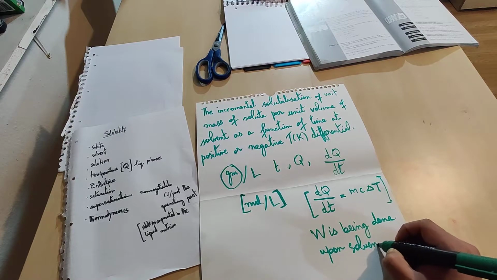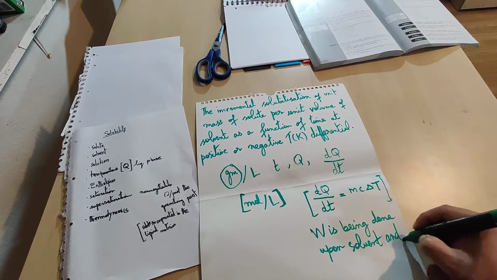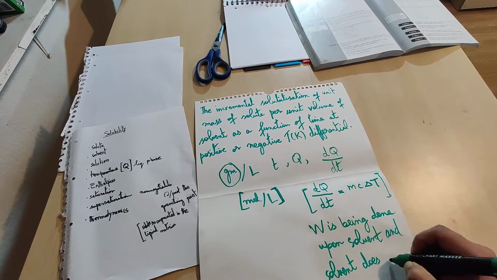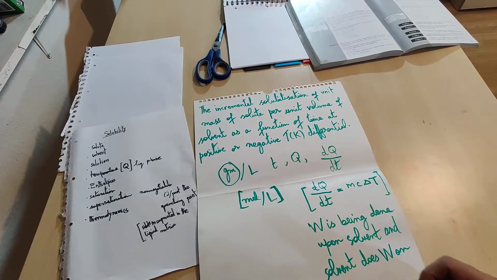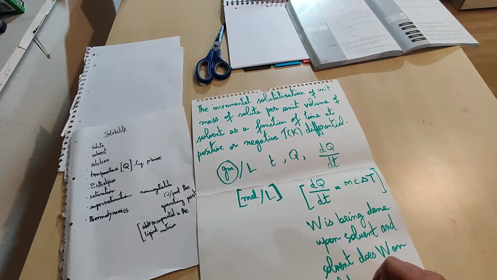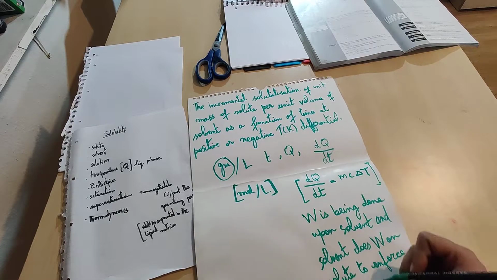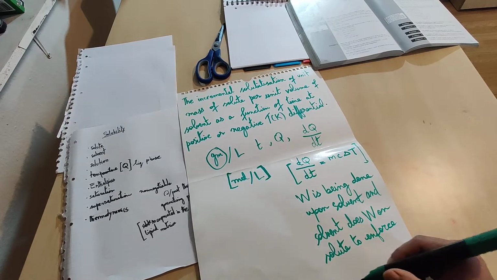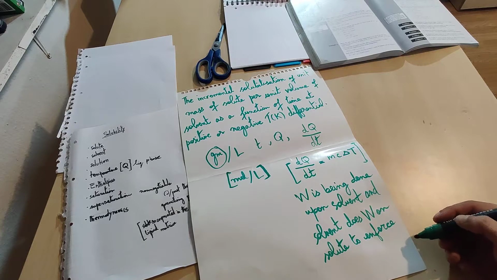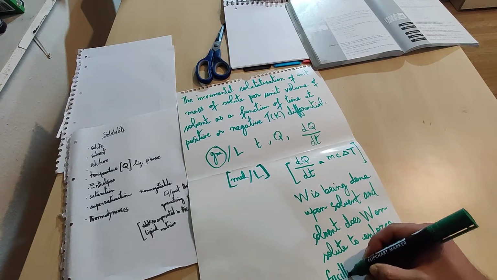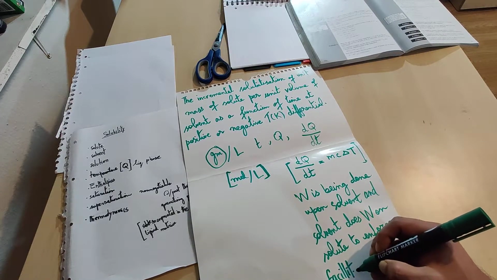solvent, and solvent does work on solute to enforce incorporation. So enforce facilitated, not facilitated as in facilitated diffusion, because that's a passive process.